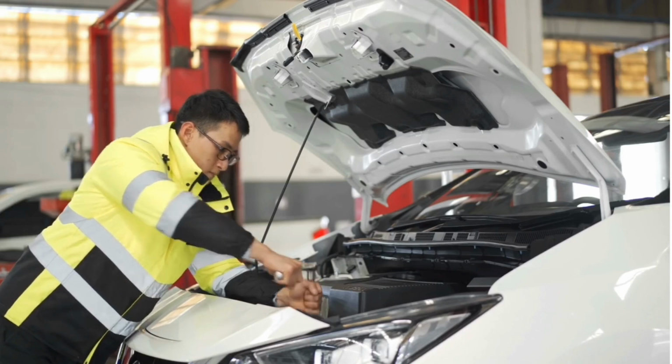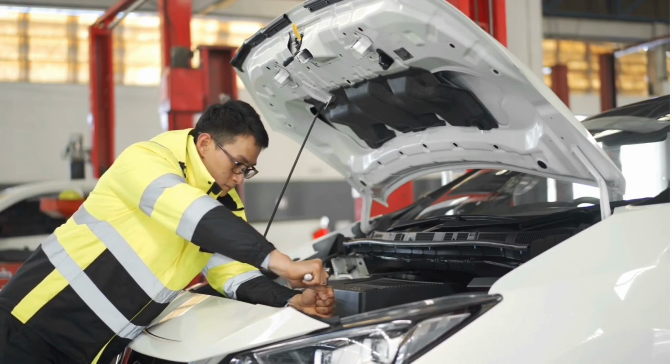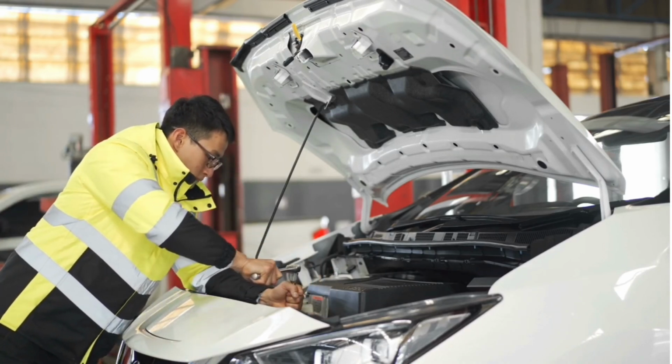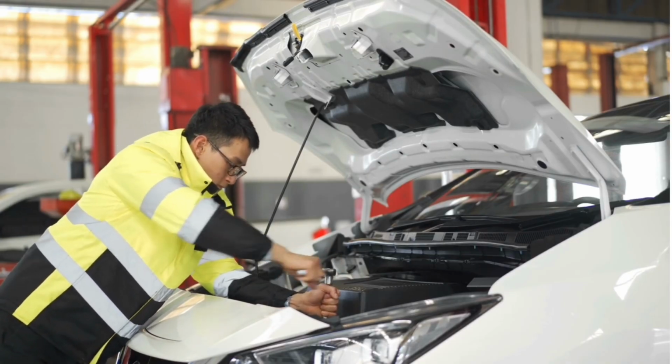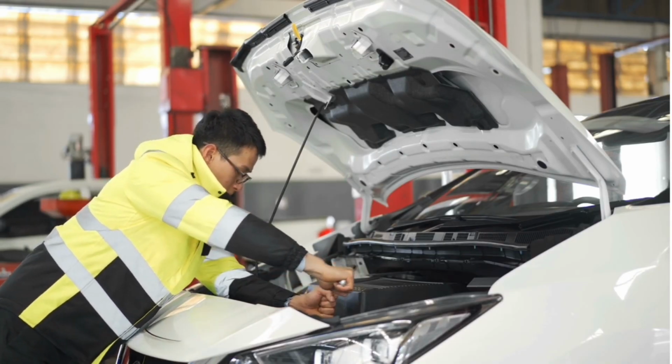If you're not comfortable removing parts or don't have the right tools, it's a good idea to visit a mechanic. Labor costs vary, but fixing P0401 is often affordable if caught early.